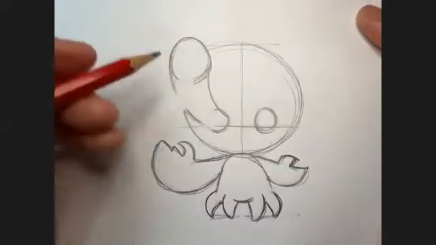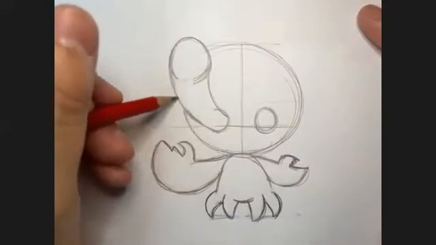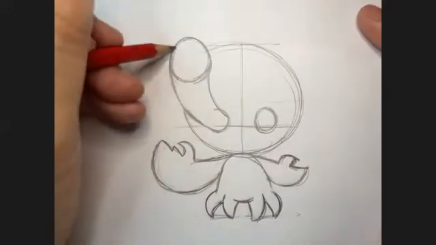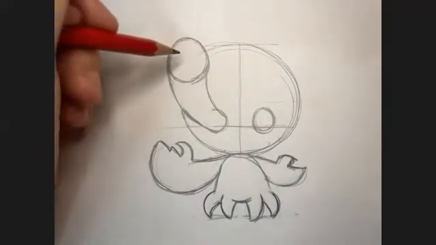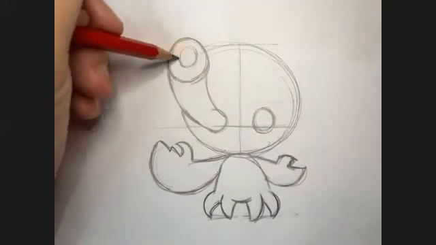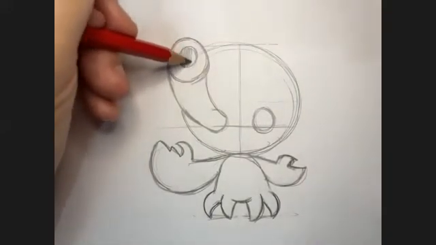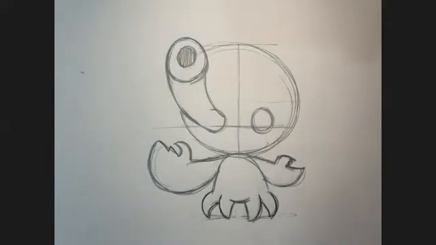Okay. So this is the eye up here. And that's the pupil. Is everyone following that one?